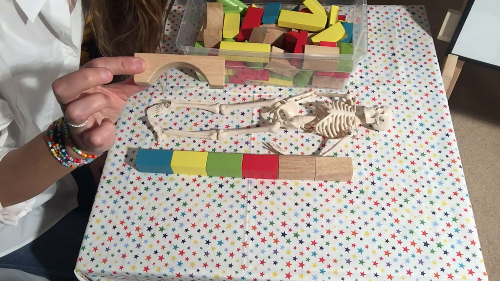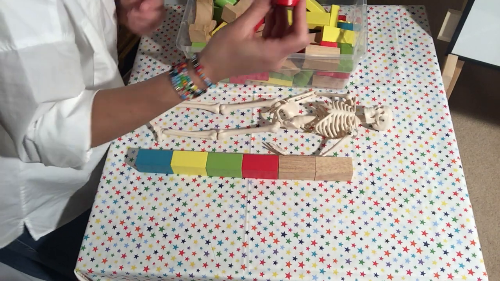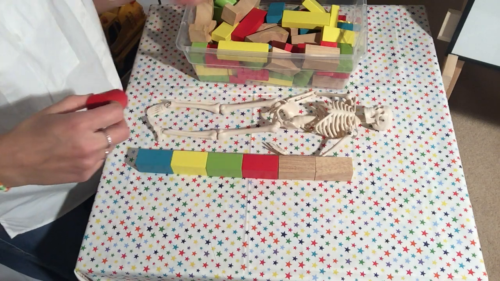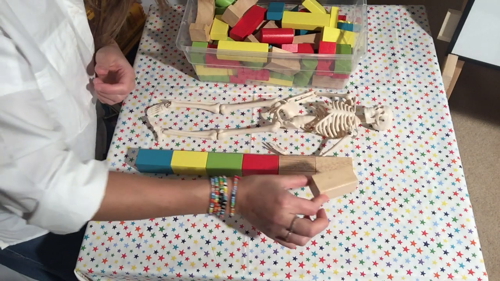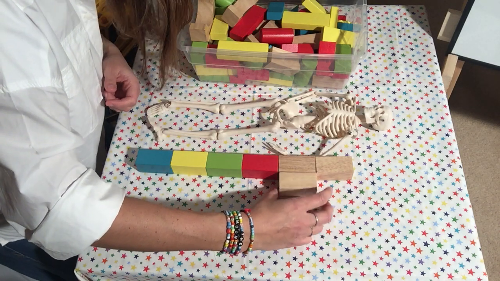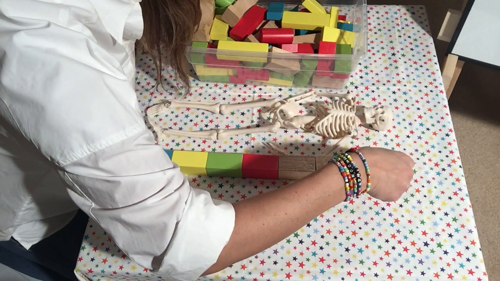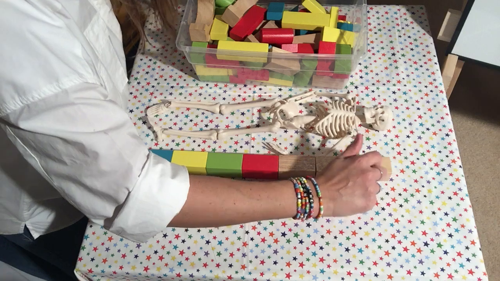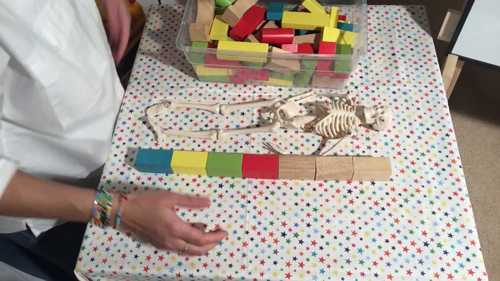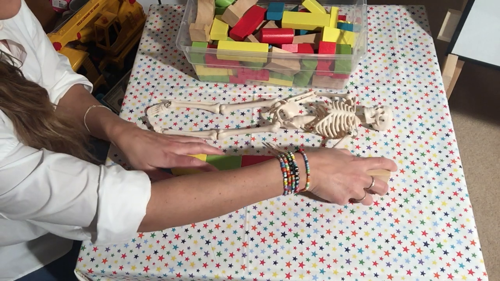Is this the block we want? No, that doesn't match. Is this the block we want? That doesn't match these blocks. What about this block? Is that the same size? It is. So Mr. Bones is 1, 2, 3, 4, 5, 6, 7 blocks long. Good job, Mr. Bones. Way to go.